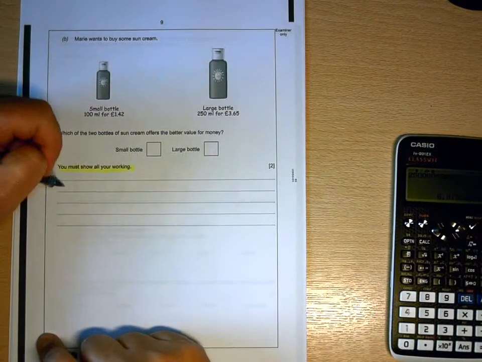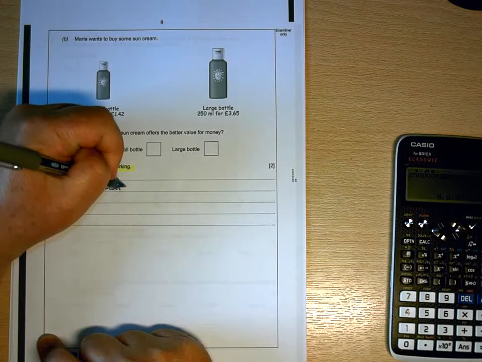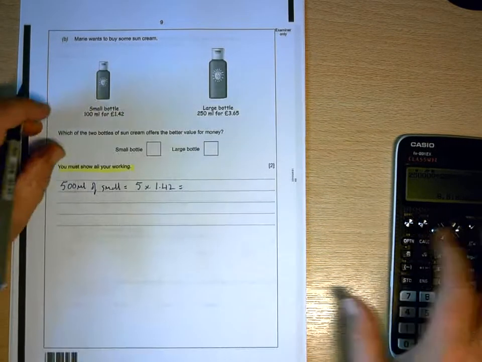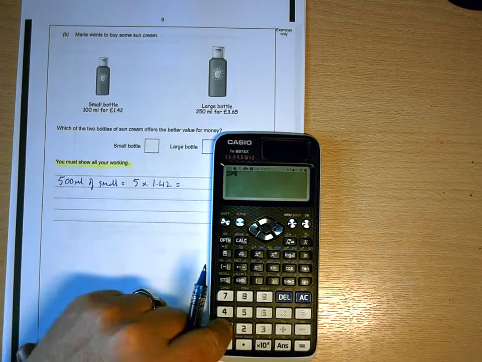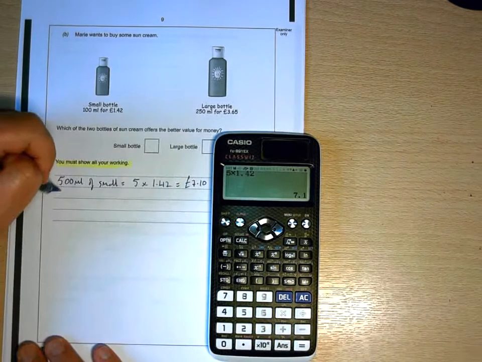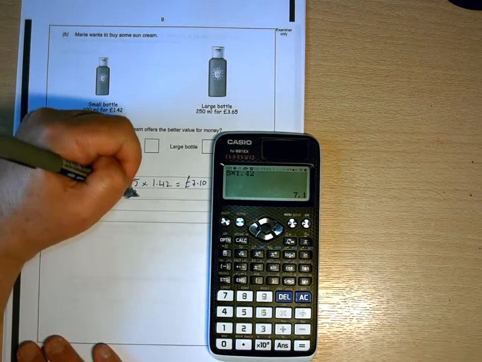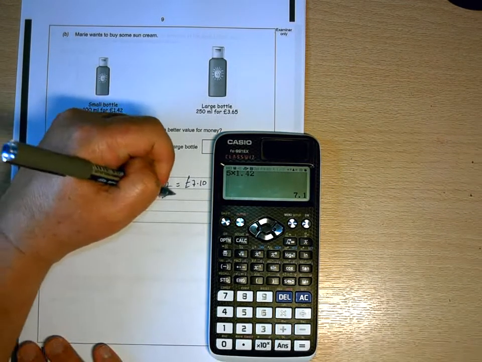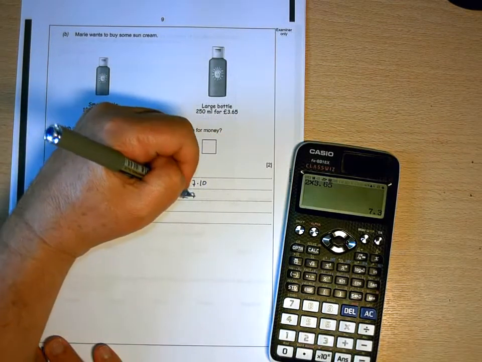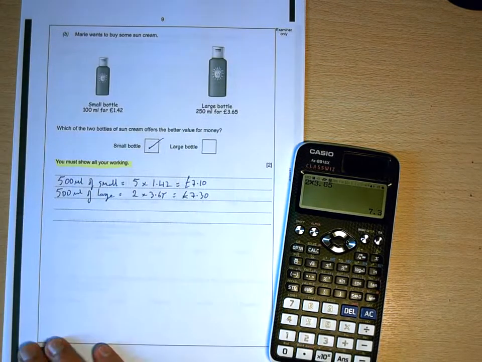So if I do 500ml of small, then that's going to be 5 lots of 1.42, £7.10. 500ml of large would be 2 lots of £3.65, £7.30. So now I'm comparing like with like. I can see the small bottle is better value.